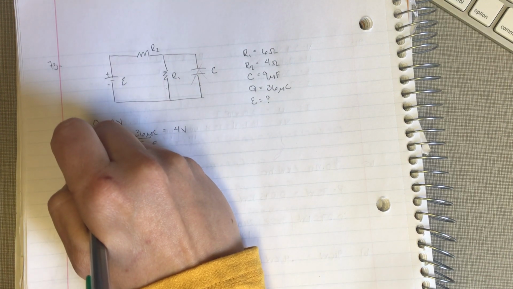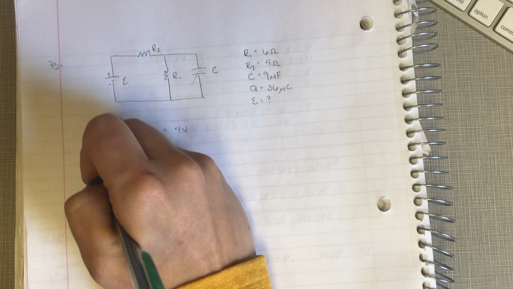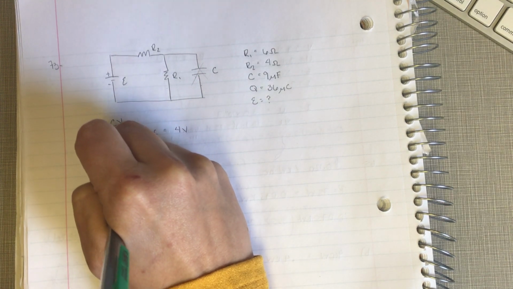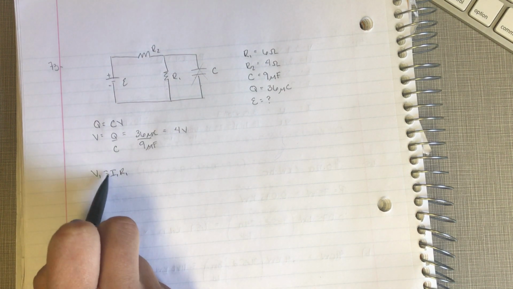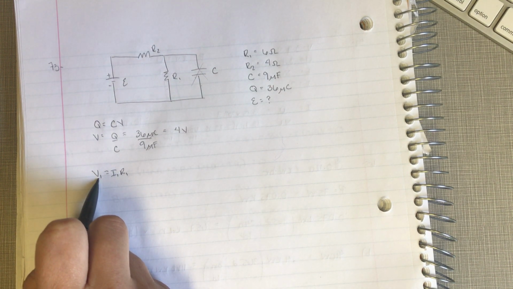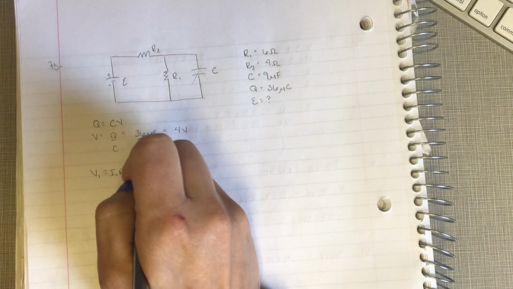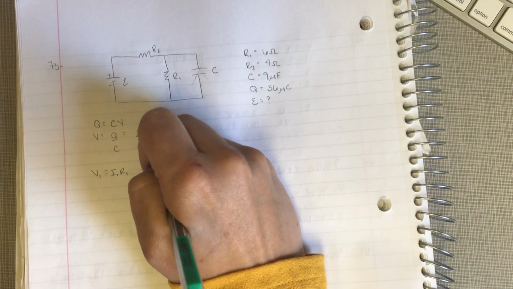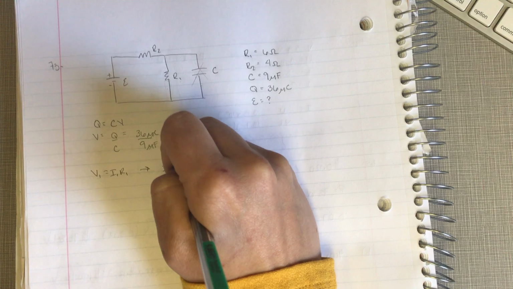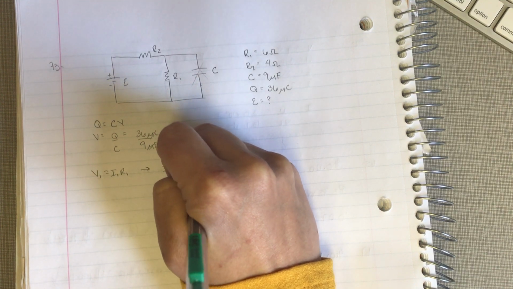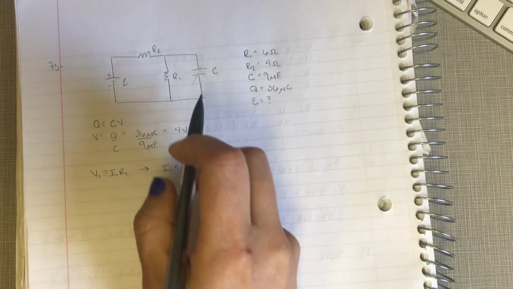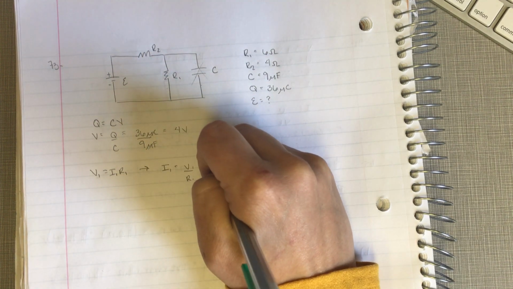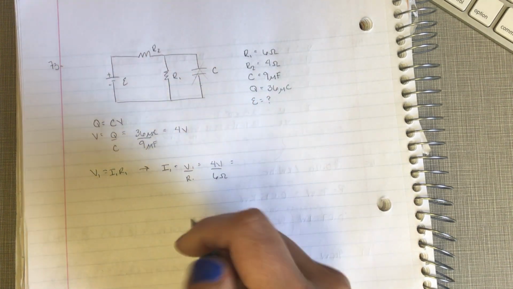So looking at resistor 1, from V equals IR, we know that the voltage across R1 is 4. We know the resistance, so we can find the current through that guy. So I1 equals V over R, which is 4 volts, over R1, which is 6 ohms.